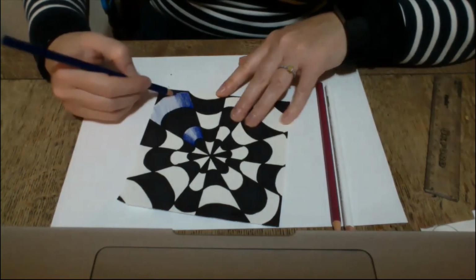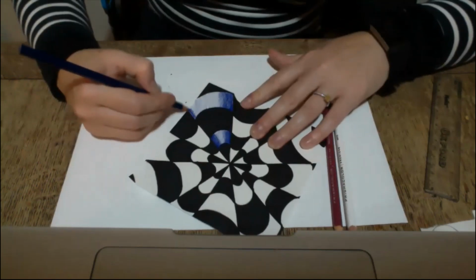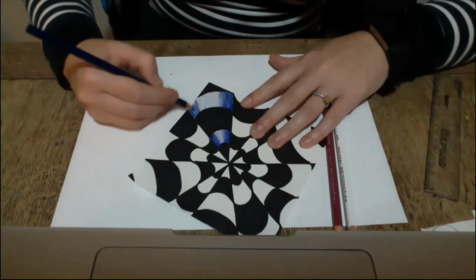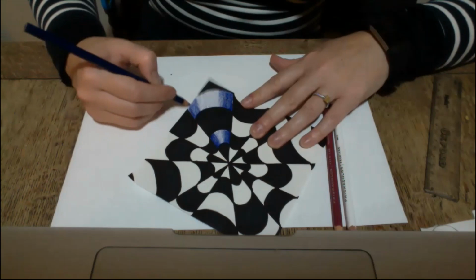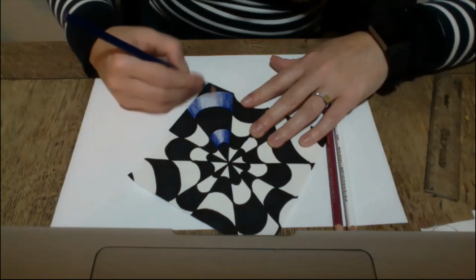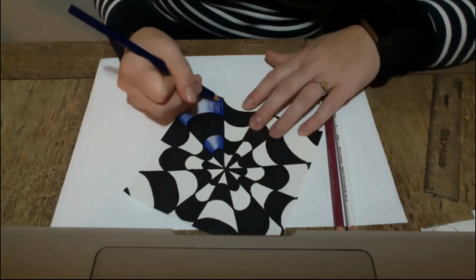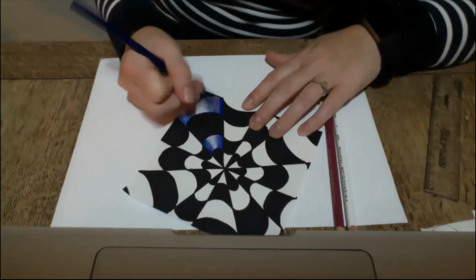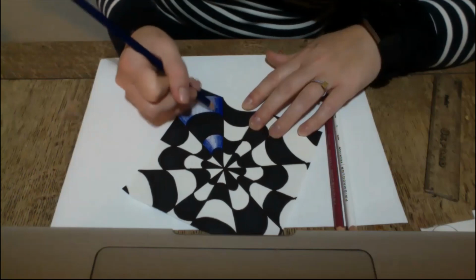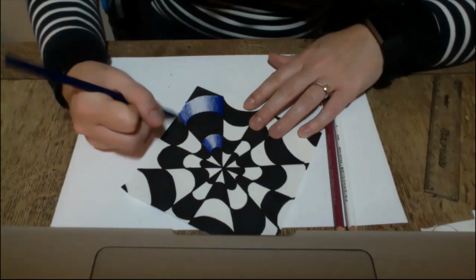So we're creating that illusion with the colour tone that we're adding. So I'm on to the next part that I've missed out. And again, done a light base all over the top and then a darker colour at the side. And you can really press hard at the beginning of the line and then ease off the pressure as you come into the middle.